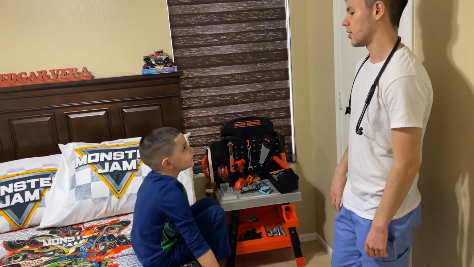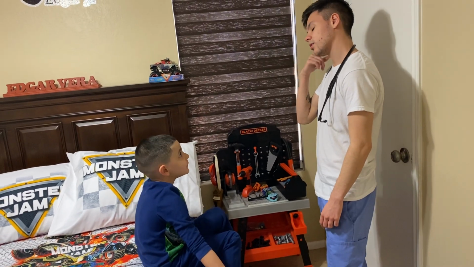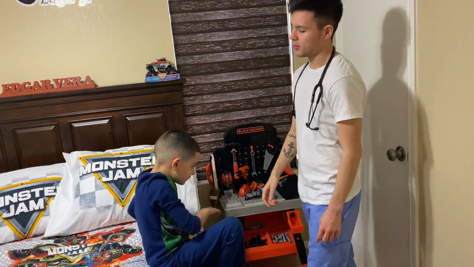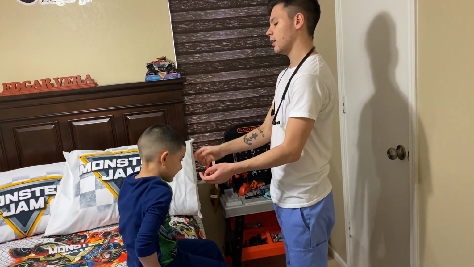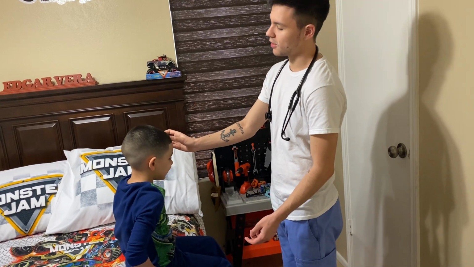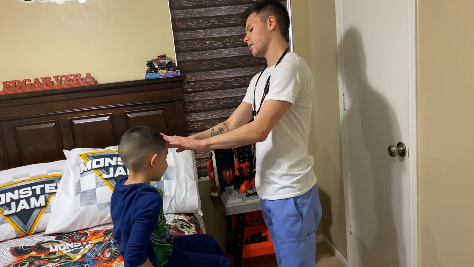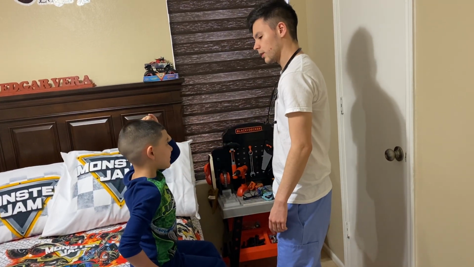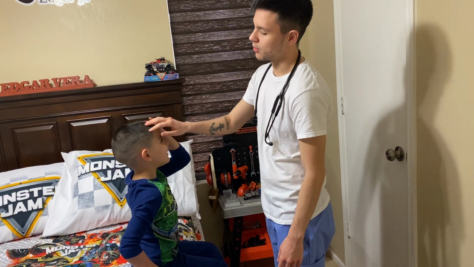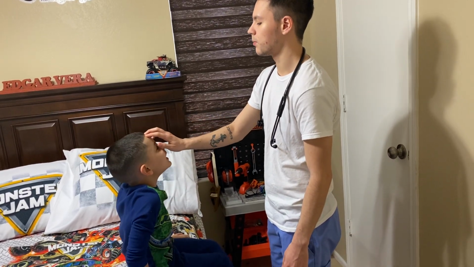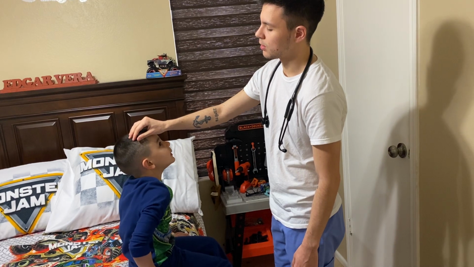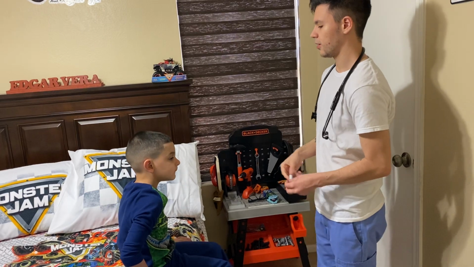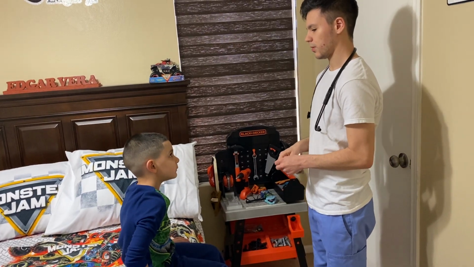Then I'm gonna check the head, eyes, ears, nose, mouth, and throat. Okay. First, I'm gonna inspect the head for any bumps, bruises, any abrasions or lesions, and then I'm going to palpate. It appears normal cephalic. And then I'm gonna inspect the hair for the color, length, any balding. And then eyes, I'm gonna check for light accommodation.